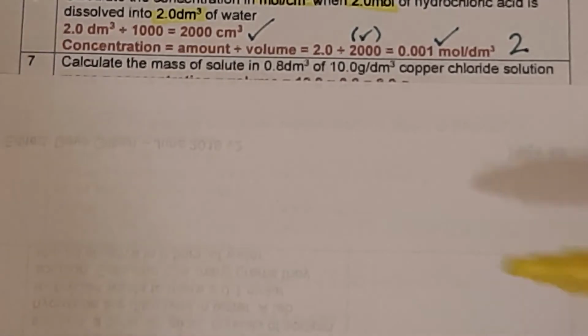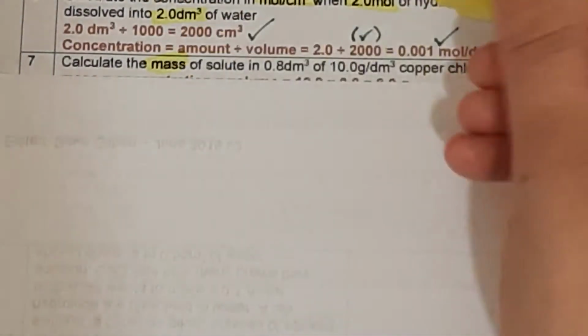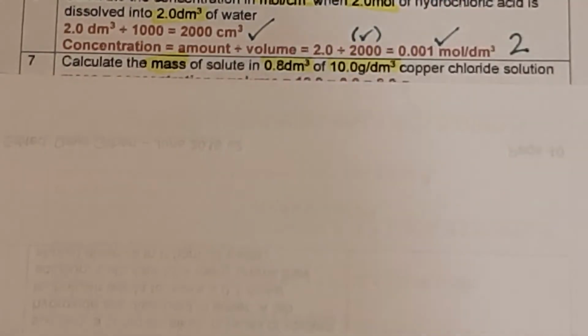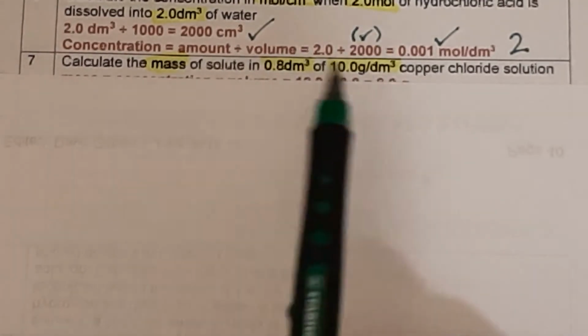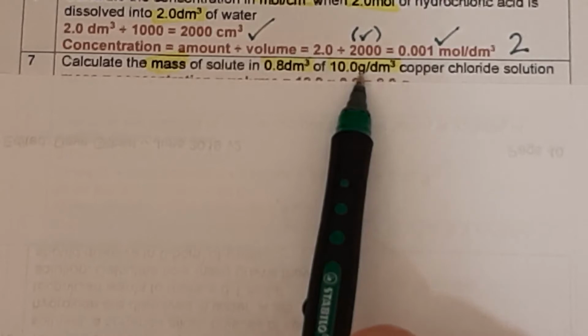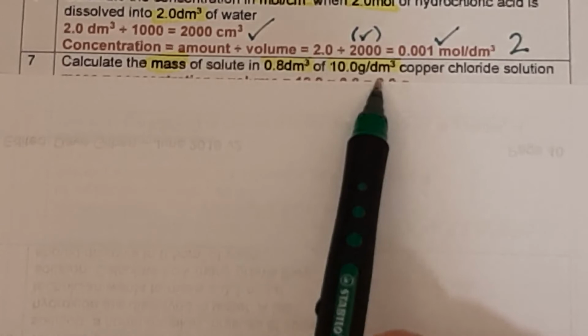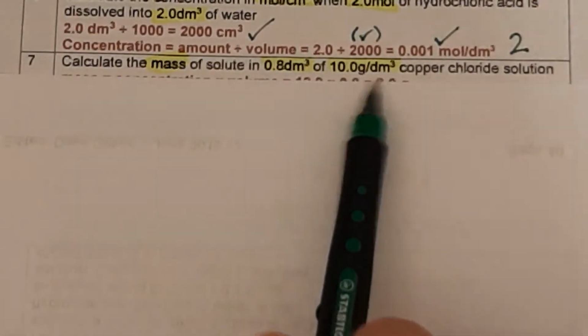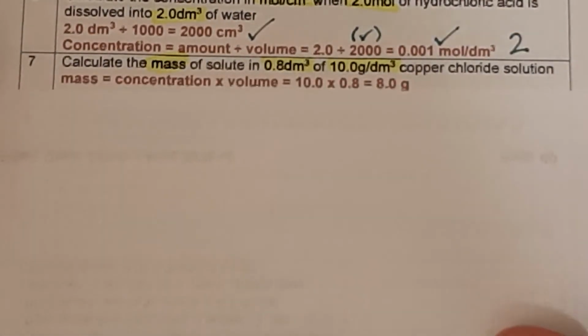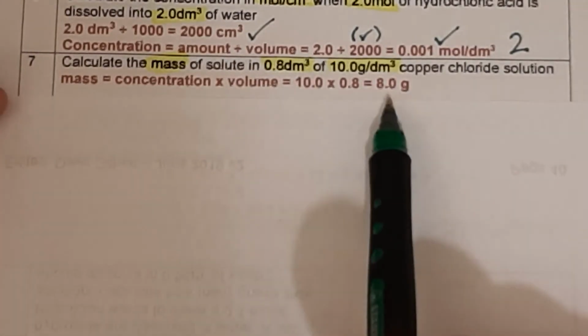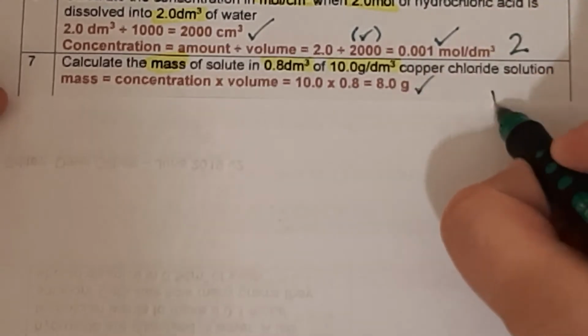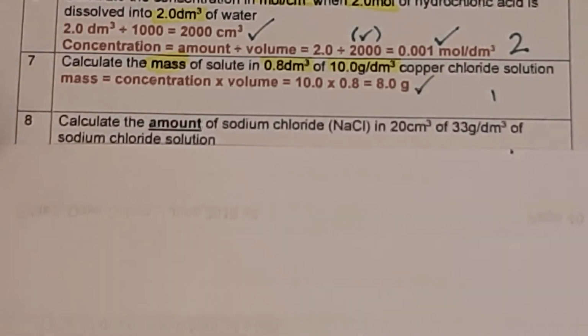Question 7. Calculate the mass of the solute in 0.8 decameters cubed of 10 grams per decameter cubed copper chloride solution. So mass is in grams and the units for the concentration is in grams. The volume is measured in decameters cubed, as is the concentration. So this is a straightforward one again. So mass is concentration multiplied by volume, so that's 10 multiplied by 0.8, which gives us 8 grams, and that is worth 1 mark.